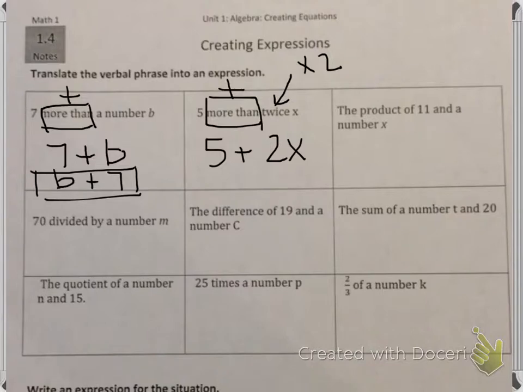All right, the next one says the product of 11 and a number x. So if we remember from other classes that we've had, product actually means to multiply. So we're going to have to use the times sign somehow. We used to write the times sign as an x like this, but because we spend so much time working with variables now, I'm going to suggest that you always use your times sign as a dot, like a period kind of thing in the air, or that you use parentheses for multiplication.